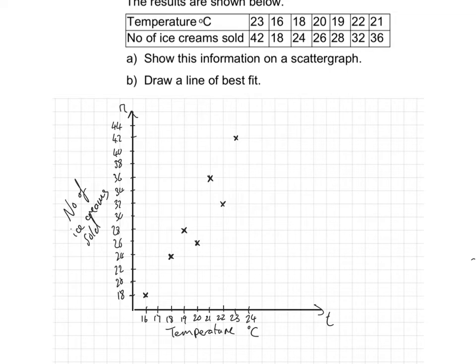And from that, hopefully we can see there is sort of a pattern emerging. The dots, or the crosses here, are going upwards as we go from left to right. So we can see there is a connection. As the temperature is increasing, the number of ice creams sold is increasing with it, giving us this upward kind of line here. Now, that's a positive correlation, a positive connection. As one value goes up, the other one goes up with it.